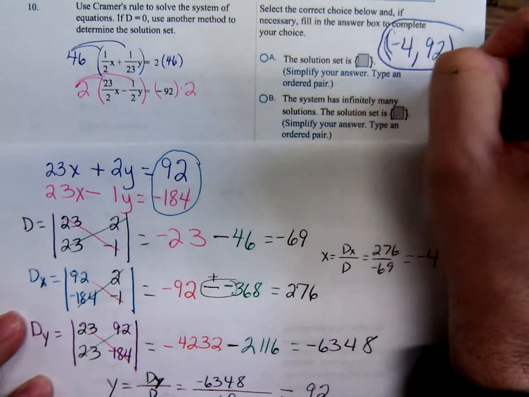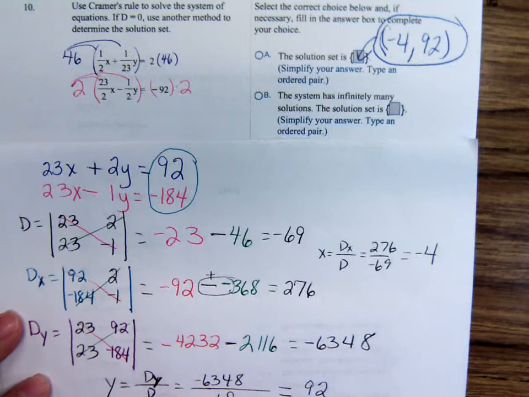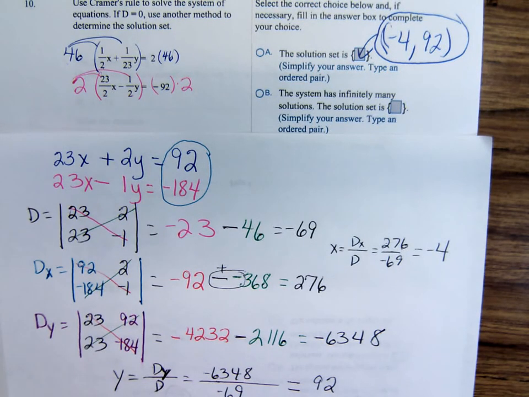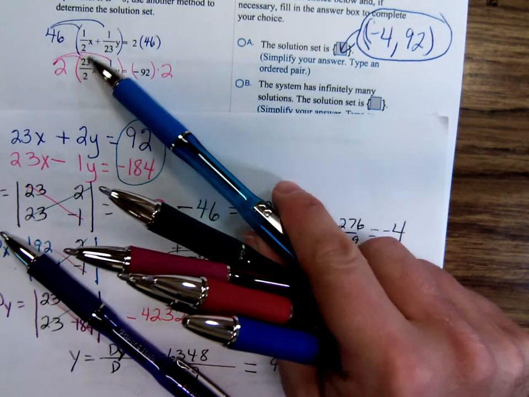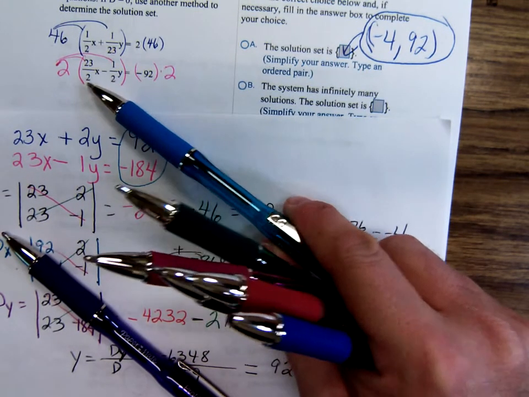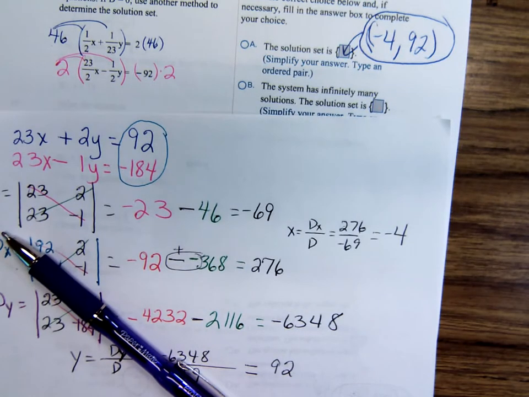Again, I didn't actually solve the one that was given. I solved an equivalent one. I guess if you wanted to practice your fraction operations, might not be a bad idea to go ahead and set it up using these numbers. 1/2, 1 over 23, 23 over 2, 1/2. You still get the same final answer.